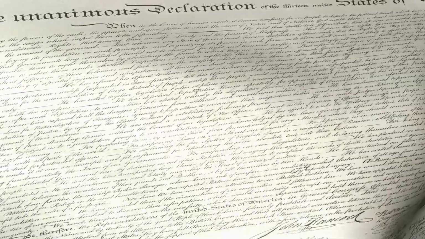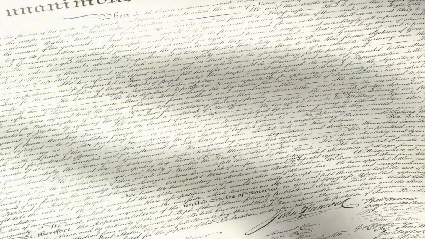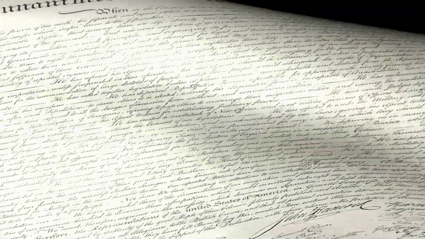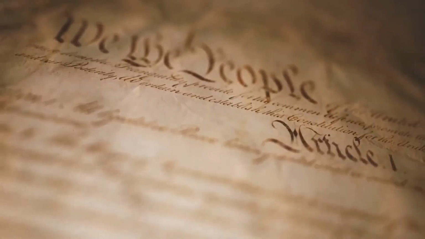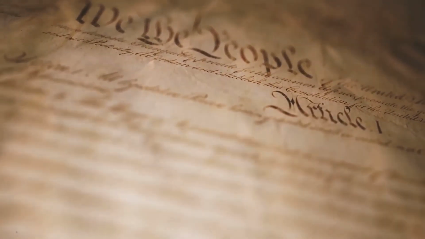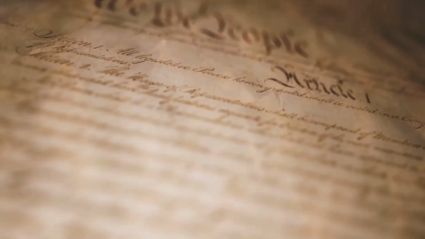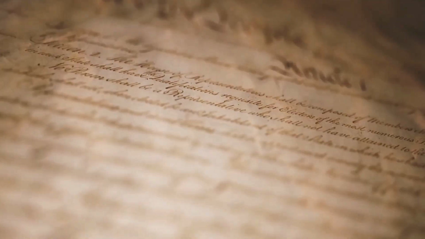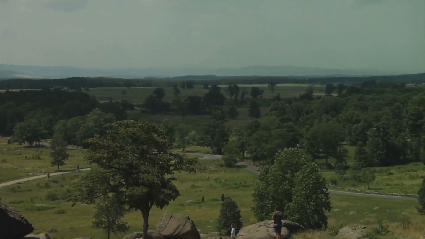The Emancipation Proclamation, issued by President Abraham Lincoln in September of 1862, was a game changer. It declared that all enslaved people in the Confederate-held territory were to be set free. This shifted the war's narrative from a battle for unity to a crusade for freedom, galvanizing the North and attracting international support. The following year, the Battle of Gettysburg unfolded.